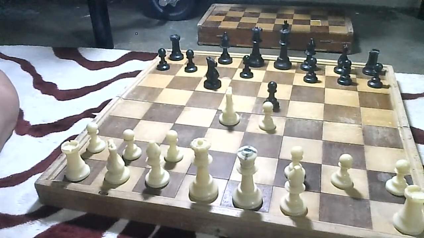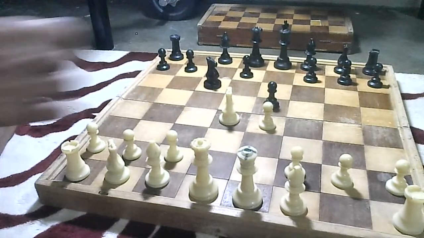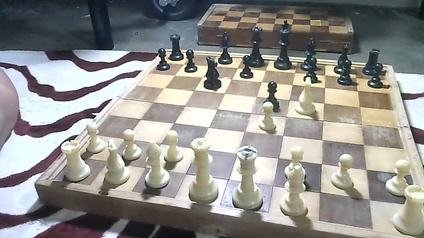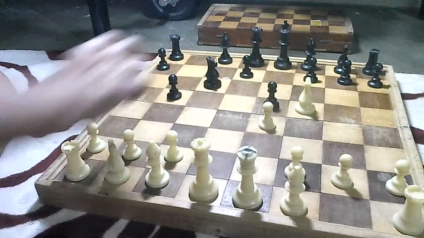Option moves in this position: knight F5, then B5 for black.